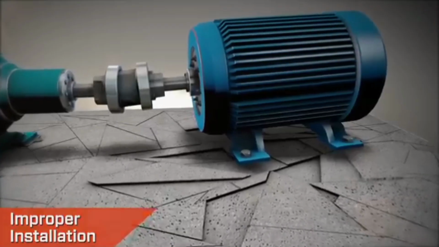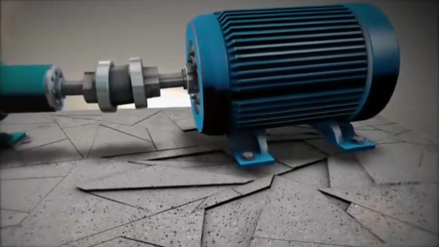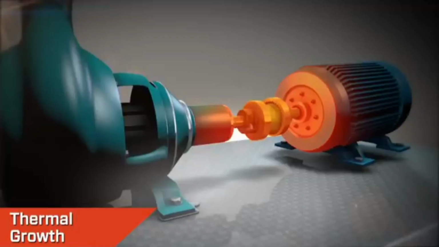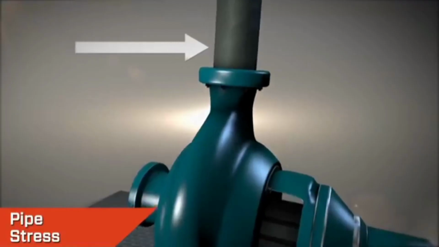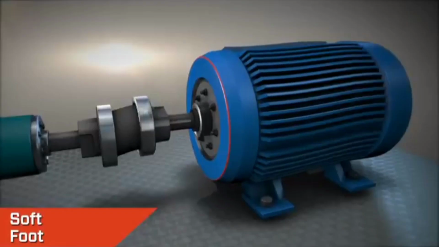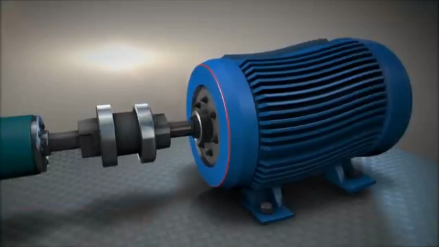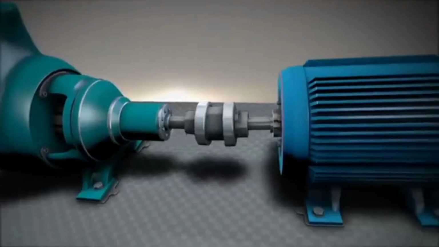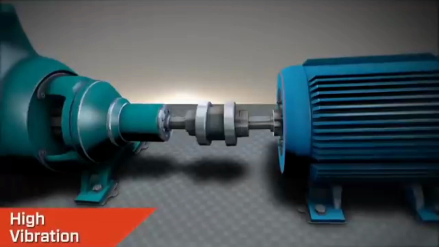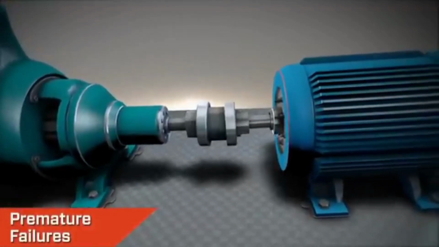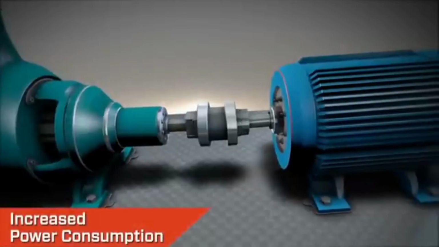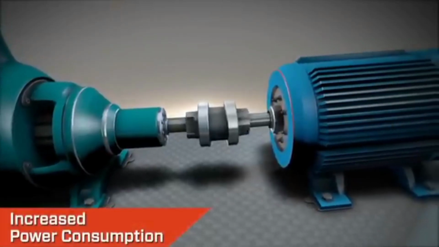Improper installation, foundation issues, failing to account for thermal growth, pipe stress, load stresses, soft foot or machine frame distortion. The effects of misalignment are high vibration, premature equipment failures, increased power consumption, and reduced production.